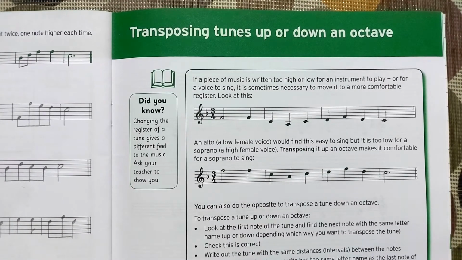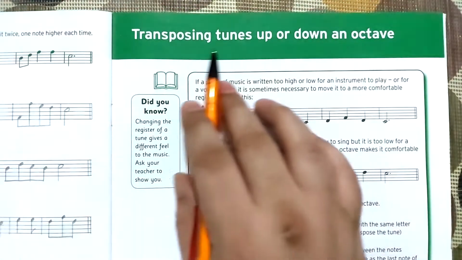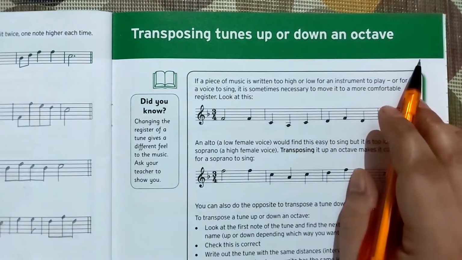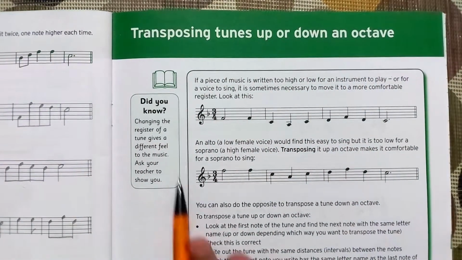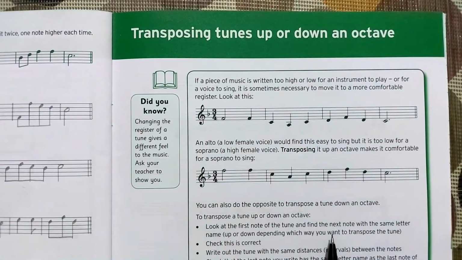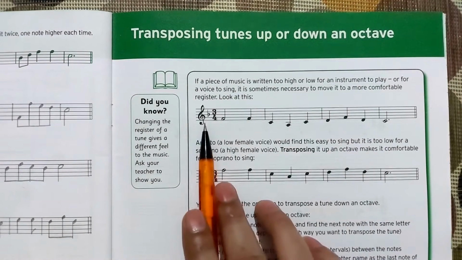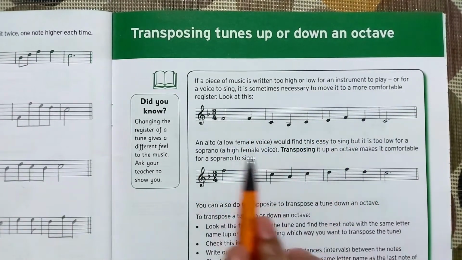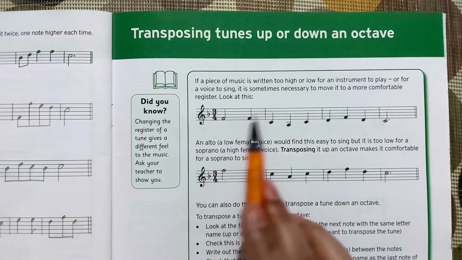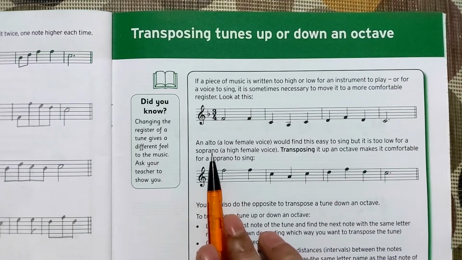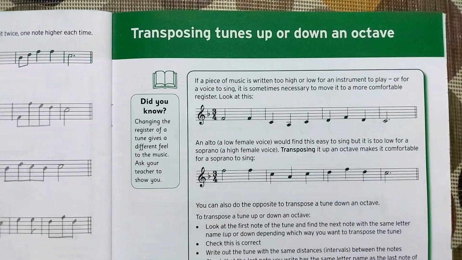Hello friends, today we are going to solve transposing tunes up or down an octave. I will not read all of this. You can read all of this on your own. I don't want to waste your time. I'll tell you in short what's written here. This is about transposing a tone up and down, where you transpose it one octave higher or one octave lower.